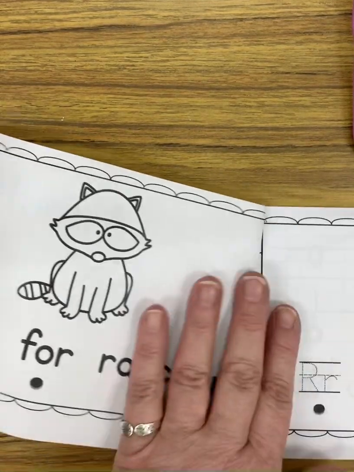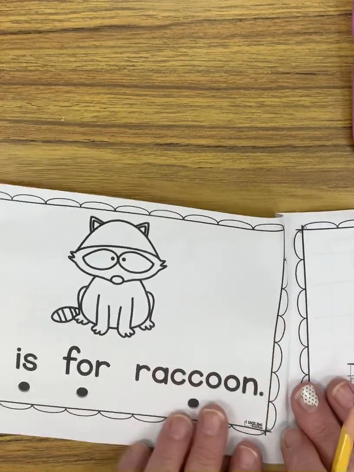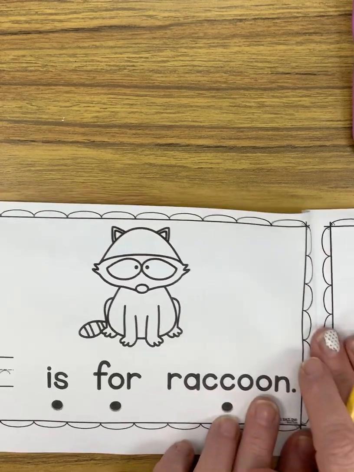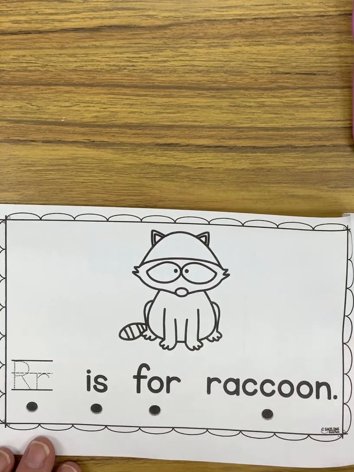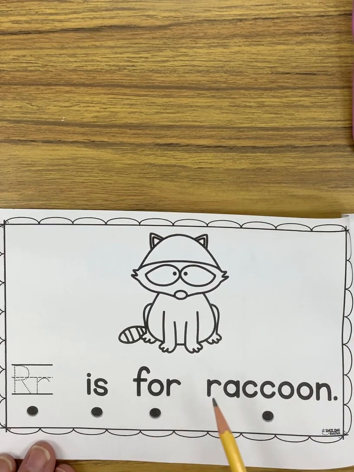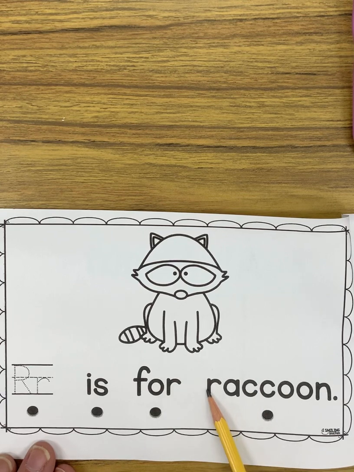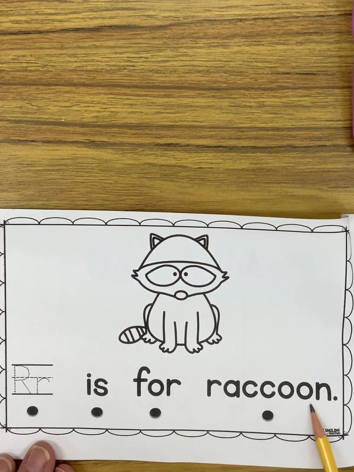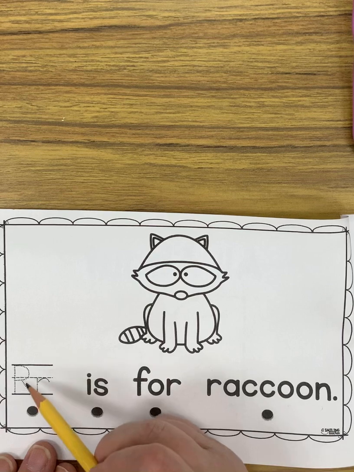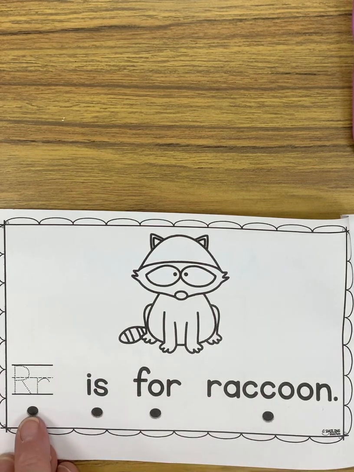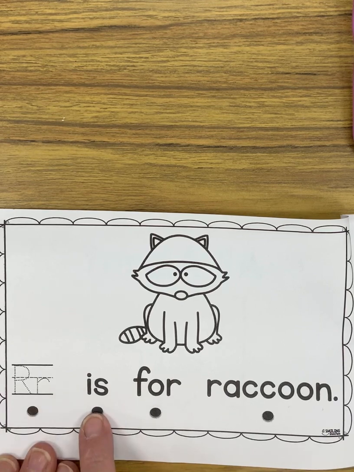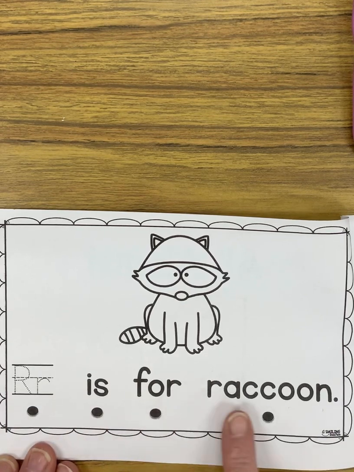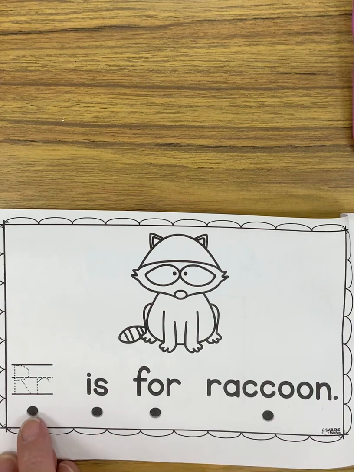Oh my goodness, look. What is that a picture of? Good, it is a raccoon. So we could double check and make sure that it starts with R and ends with n, raccoon. Good. So let's touch and read. So R is for raccoon. Let's do it one more time.